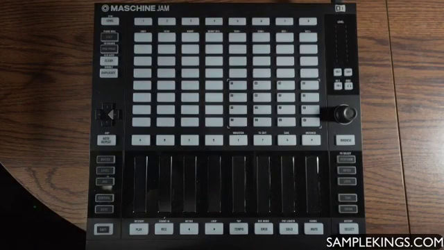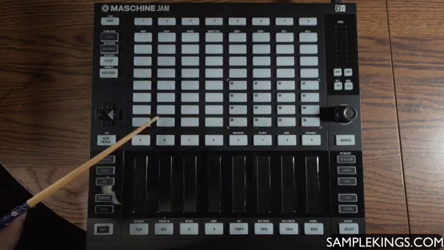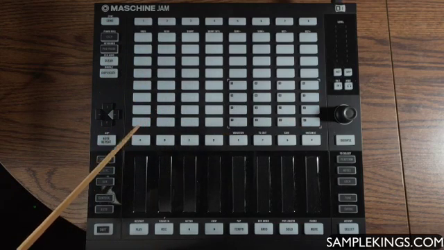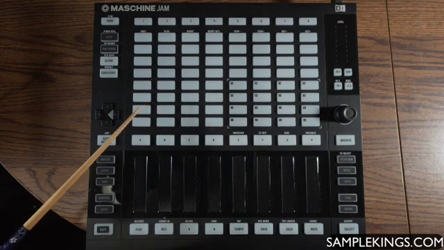Now this is our Maschine Jam, and this is the view before we power it up. First I want to talk about these 8 by 8 pads. These are our click pads, and this is the main way we're going to get around on our Maschine Jam.